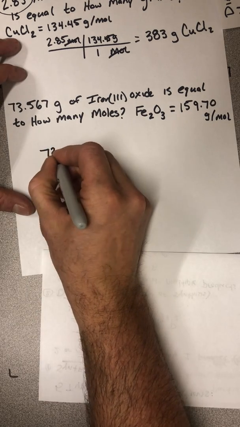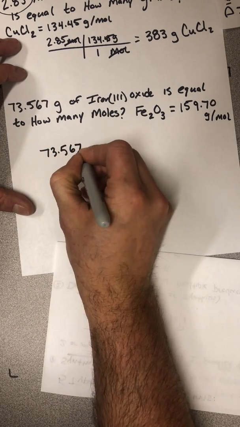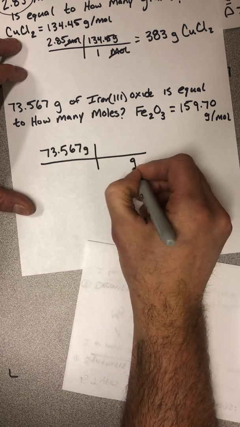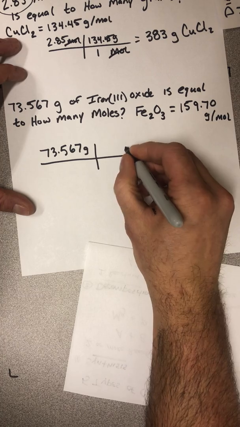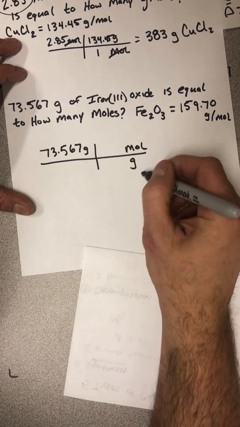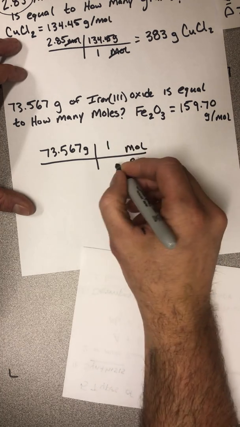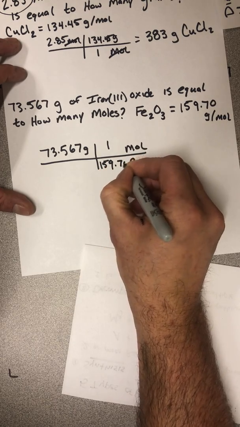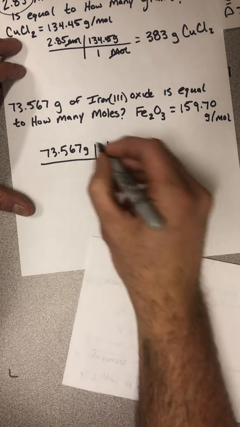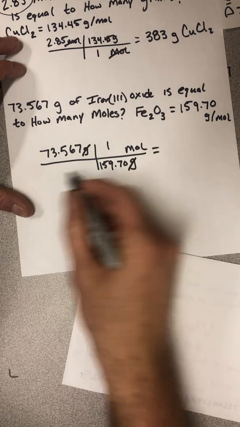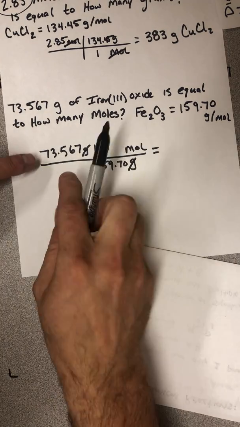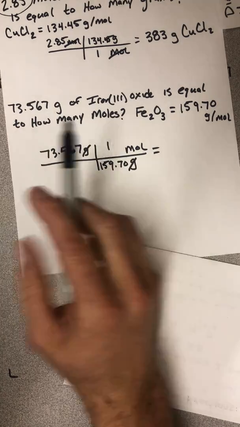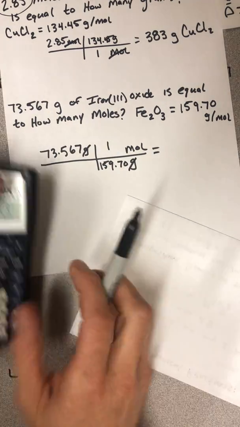So 73.567 grams. We want the gram unit to disappear. We want to be kept with the mole unit. So here, 1 mole is equivalent to that 159.70 grams. And now we can get rid of our grams, and now it's a division problem between the starting number of grams from the problem and the molar mass. And we'll just calculate that real quick.